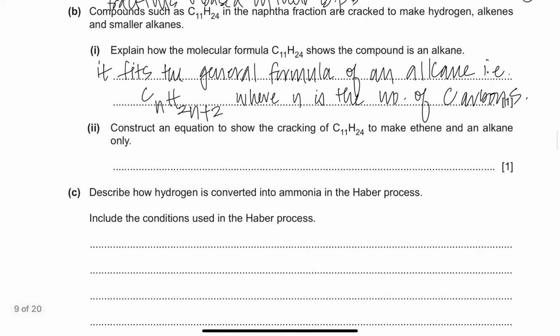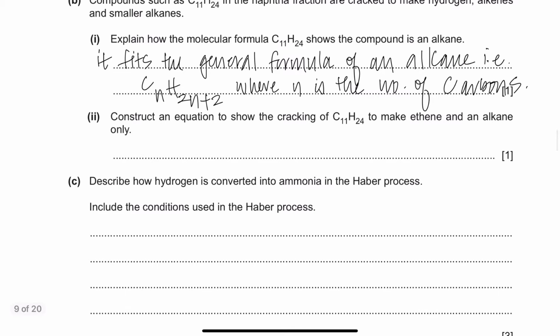Good stuff. Construct an equation to show the cracking of C11H24 to make ethene and an alkane only. Now, I told you there would be questions like this. C11H24, you're going to crack it. And what were the conditions for cracking? High temperature, high pressure, and a catalyst, Al2O3. Just write it for now in practice so that you remember these conditions, right?